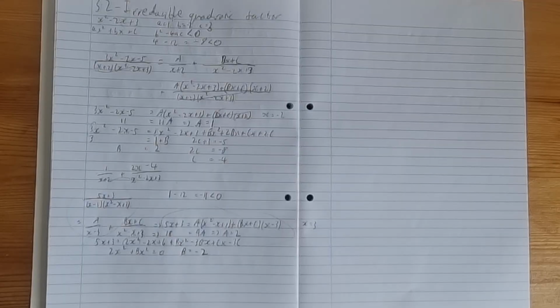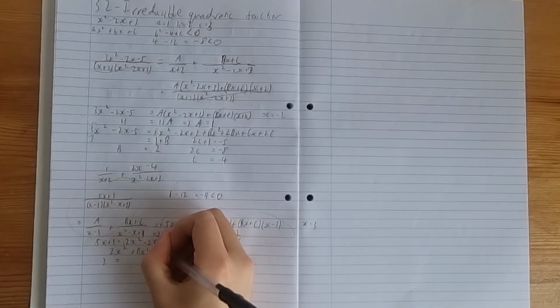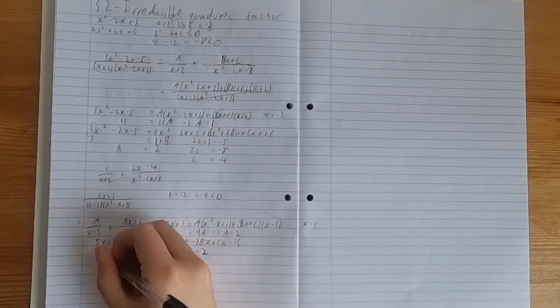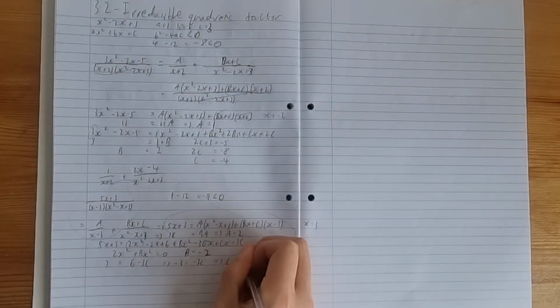Alright, now we need to solve for c, and to do this we're going to compare the constant term, so 3 must be equal to 6 minus 3c, which means that minus 3 must be equal to minus 3c, which means that c is equal to 1.